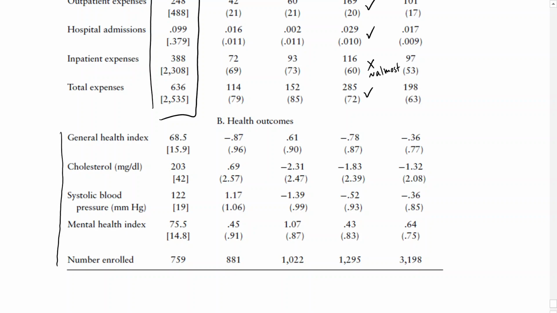Okay, and so again, we have our averages here and standard deviations compared to those with free health insurance. So what are the differences here?